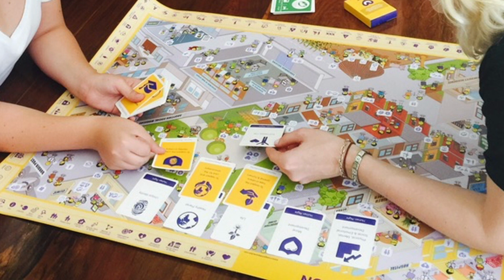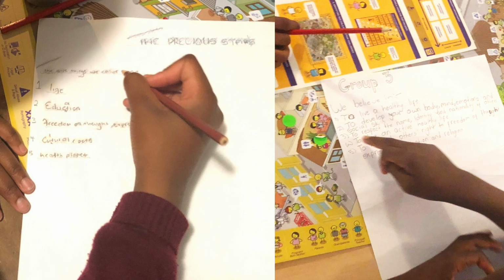Here we can see workshop participants matching children's rights to responsibilities. You can also use the cards to do role play or other creative approaches to bring the rights and responsibilities to life. In these pictures, some school children are defining the values that will help them to achieve their defined vision for themselves and the world that they would like to live in.